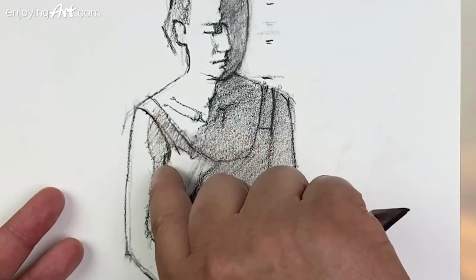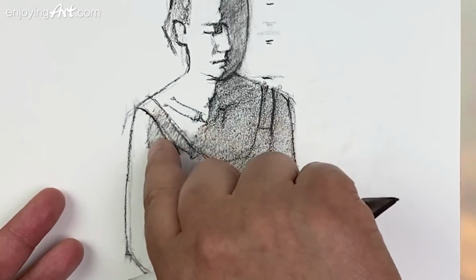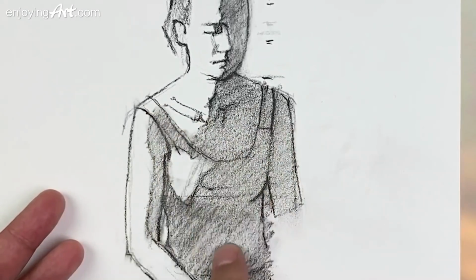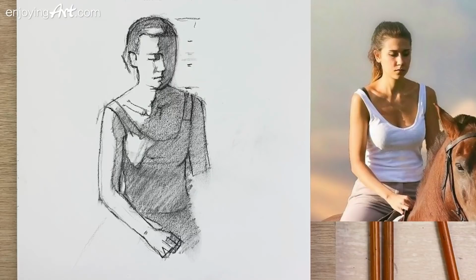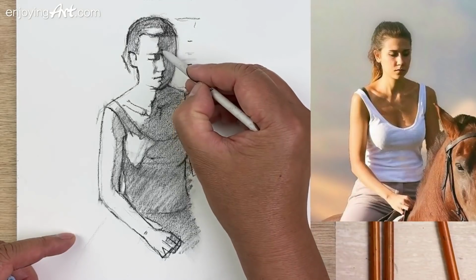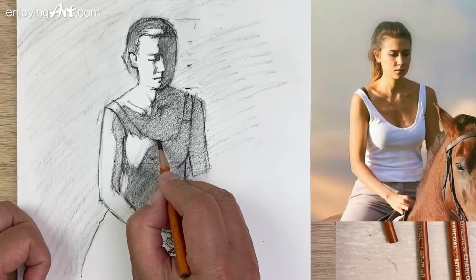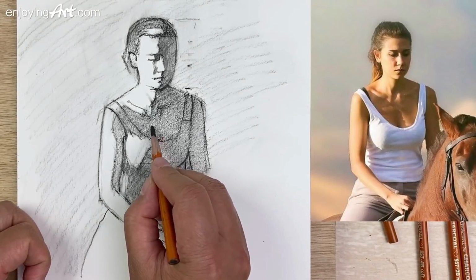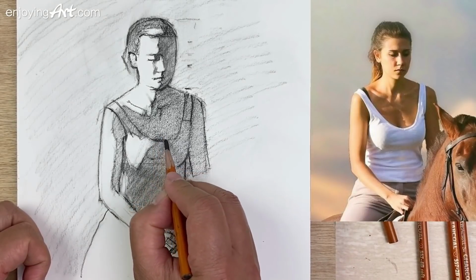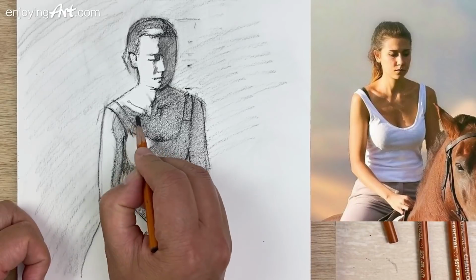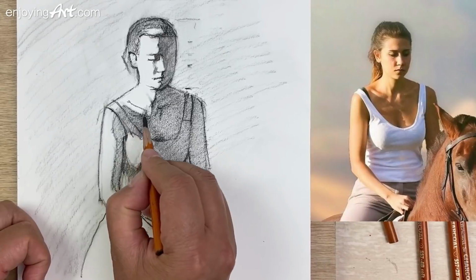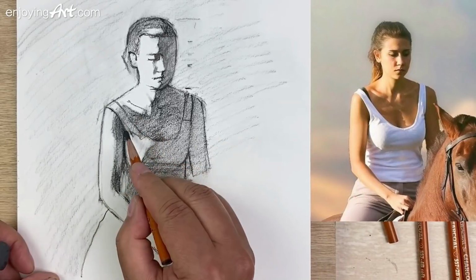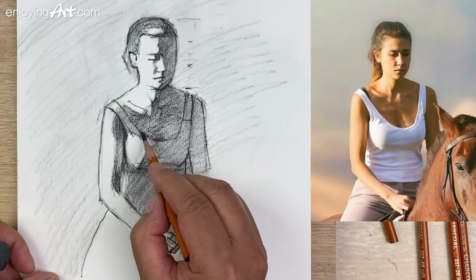Use your finger if you can. But sometimes in a very small area, you have to use a smaller blending stump. Okay, I'm going to blend in a smaller area. And now I'm going to make this a little bit darker in here. I'm adding more details, a little bit smaller shape, a little bit more variety. A very round shape over here.